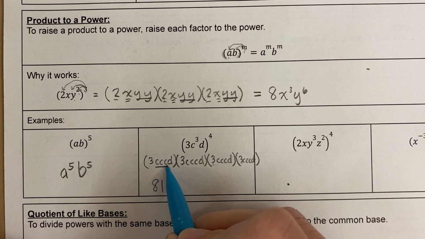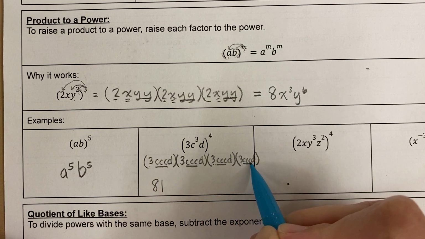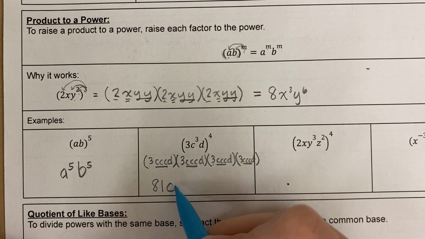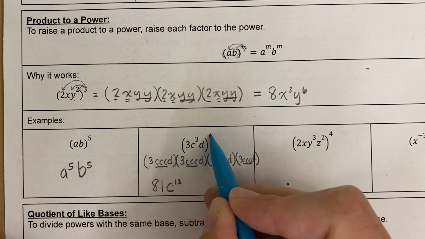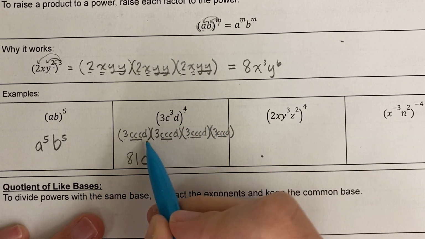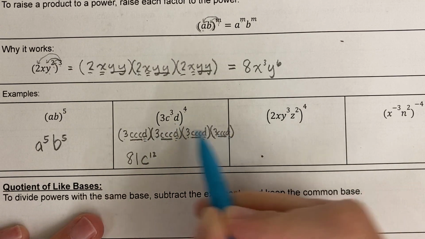This is C times C times C, times C times C times C, times C times C times C, times C times C times C. That's 4 groups of 3 C's. That's a total of 12. Okay, notice these ended up multiplying. Right? That's this rule, because there were 4 groups of 3 C's. Now here, there's just 1 D in each group, so there ends up just being the 4 D's.